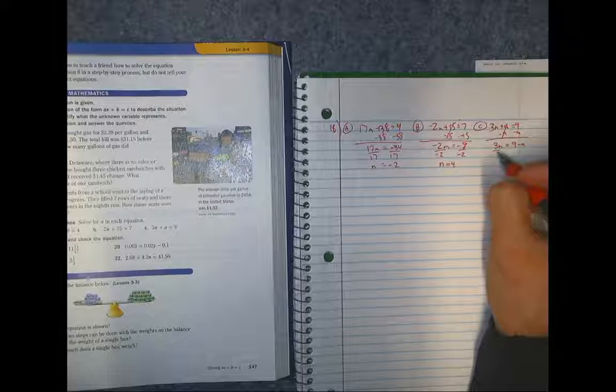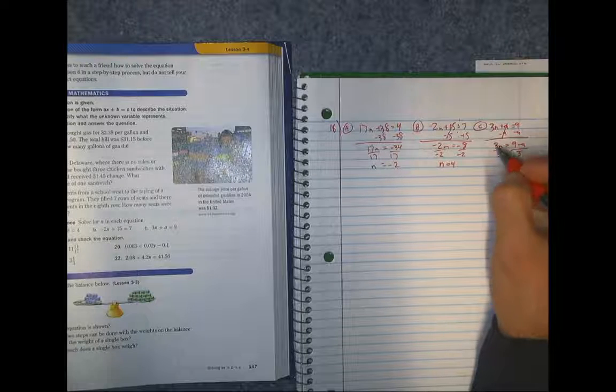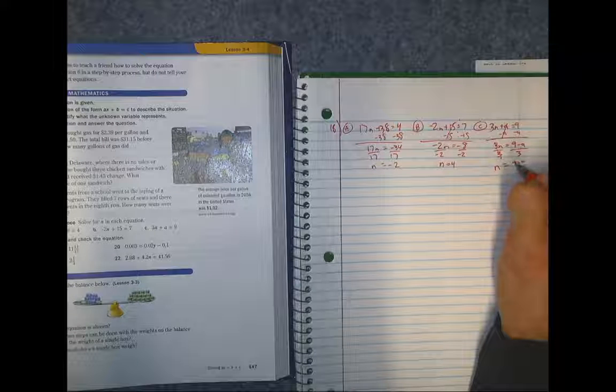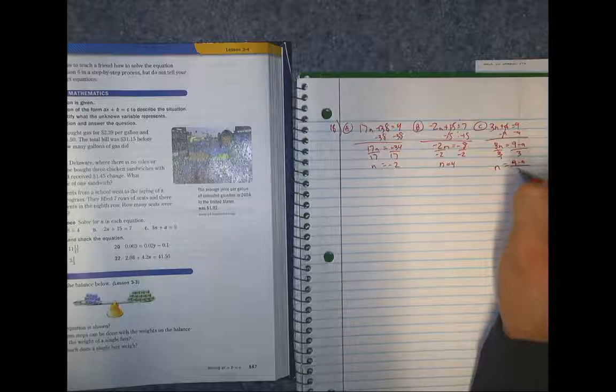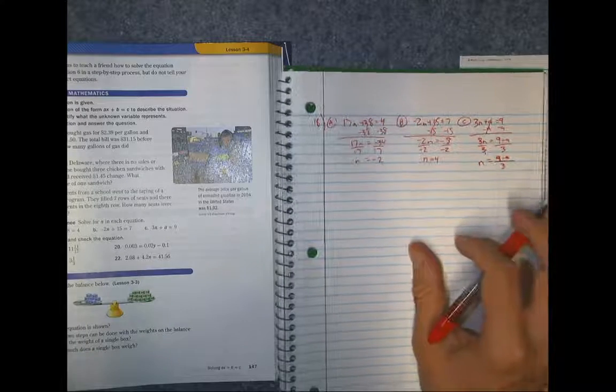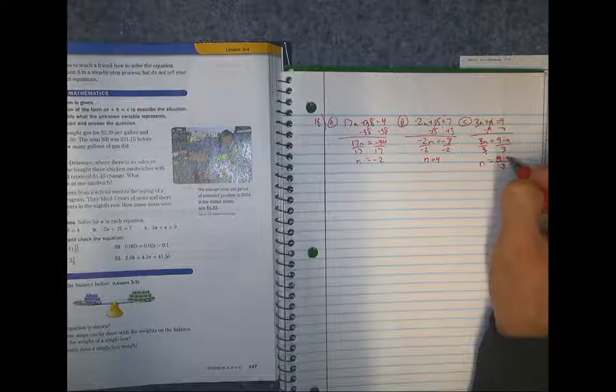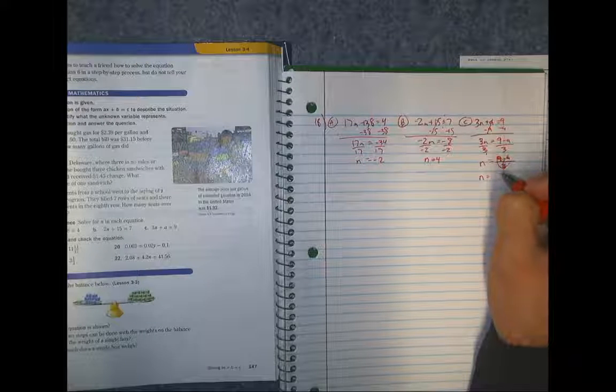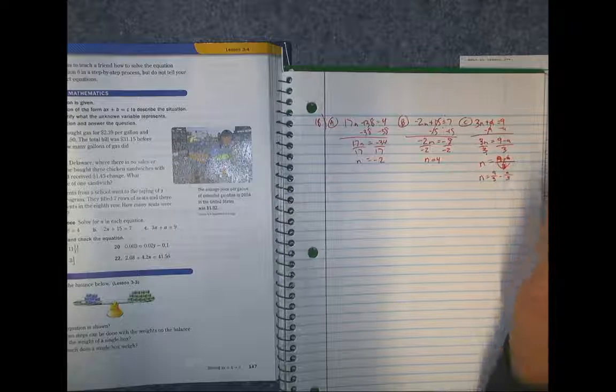And now I need to divide by 3. This whole side gets divided by 3 to get rid of it. So n's by itself, and I'm left with this expression, 9 minus a, over 3. My a's and my 9's look the same, so I gotta be careful. And we talked about earlier in the book, we can split this into 2 pieces if it simplifies, and it does because 9 divided by 3 is 3. So it becomes 9 over 3 minus a over 3, 2 separate fractions.